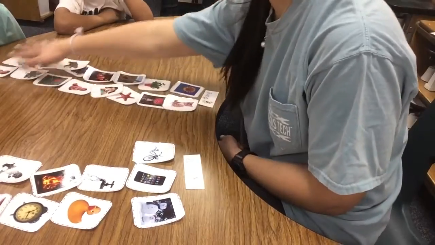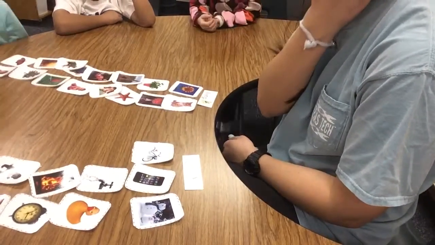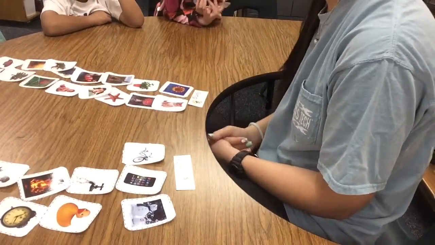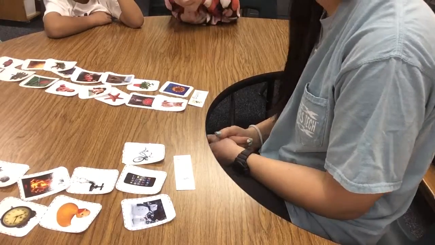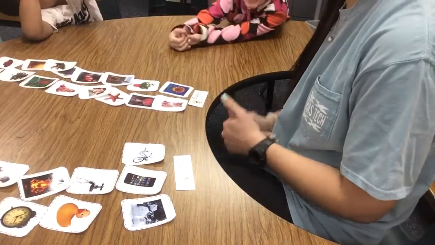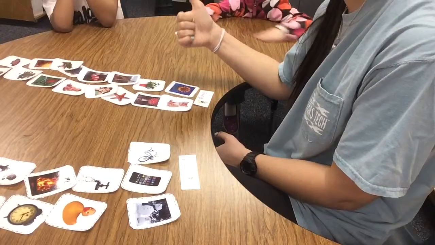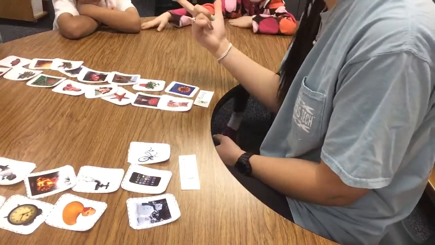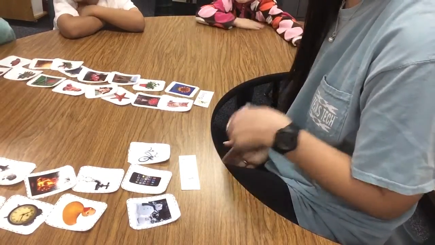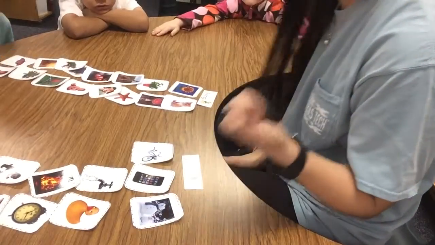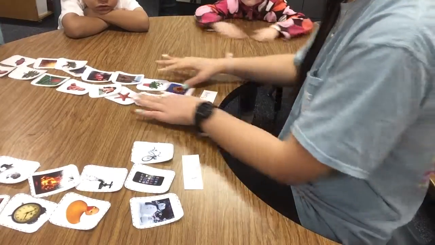What makes all of these things living? Because they eat, change, and grow. So we know living things do what? They grow and change, and non-living things do not grow or change.